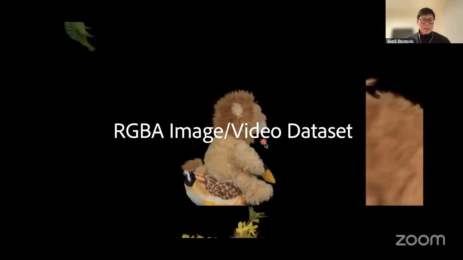And today I'm going to talk about why we need this kind of data and how to collect such RGB alpha image or video data in high quality. The RGB alpha videos I'm showing now are collected by our recent method, which I'm going to talk about later today.